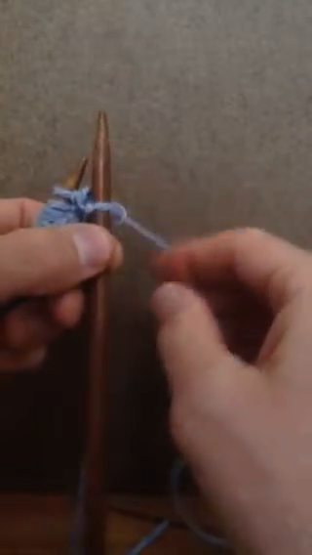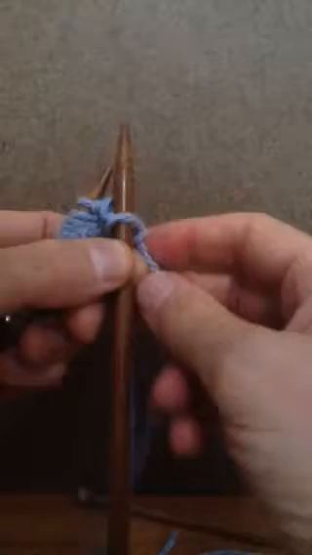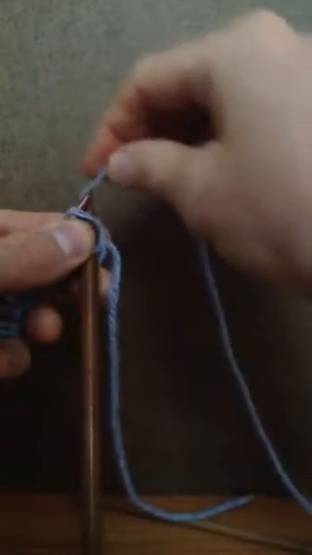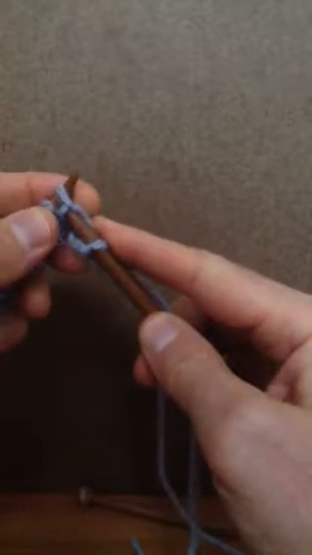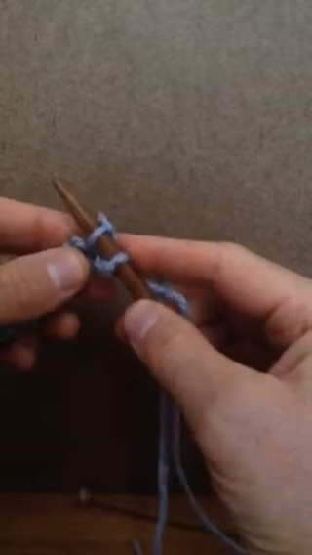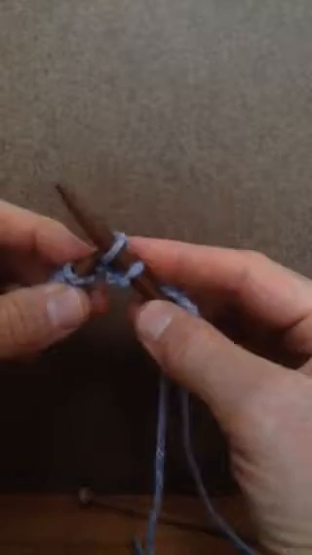I want that a little snugger, so I pull on the yarn. So here I go through, around, see there it is, and then I pull that stitch back through the loop, and then I slide that off the back. This is knitting.